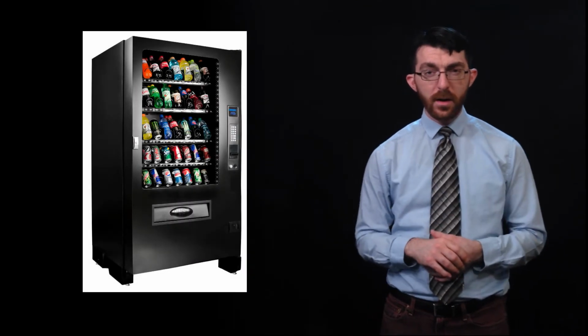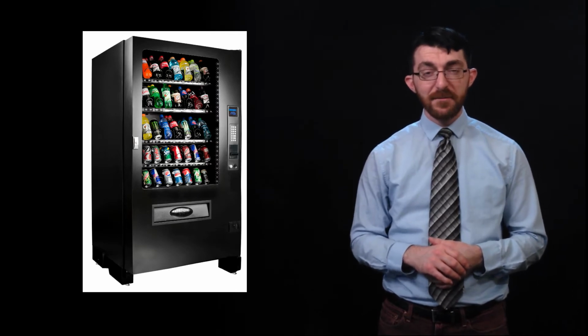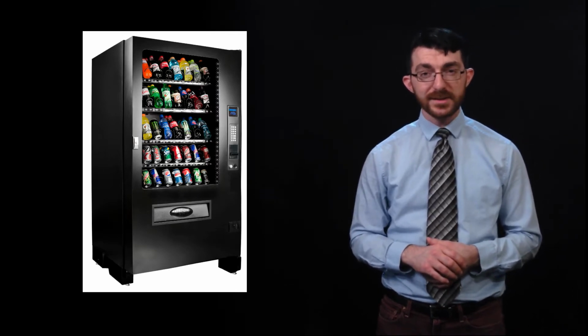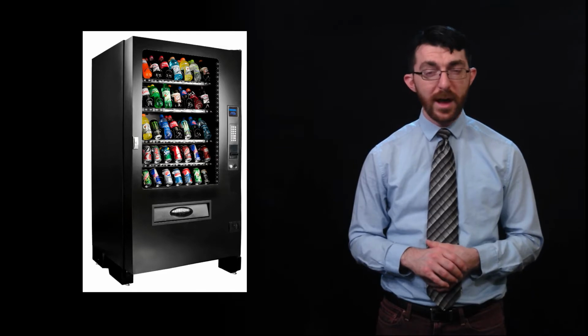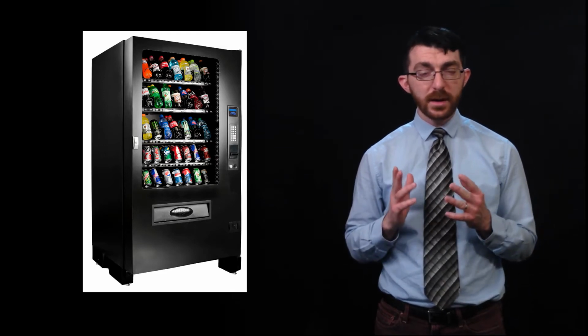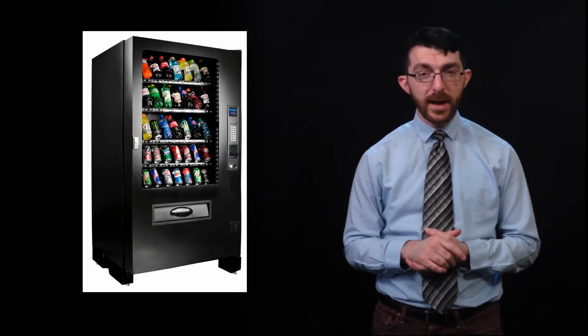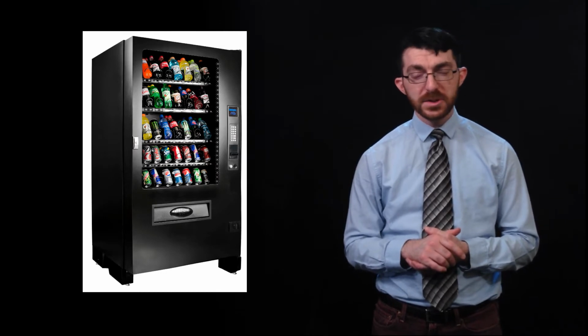So vending machines are features of various public spaces that aren't necessarily available to us anymore. However, when I was a kid, there was a vending machine by a summer camp that I used to go to.